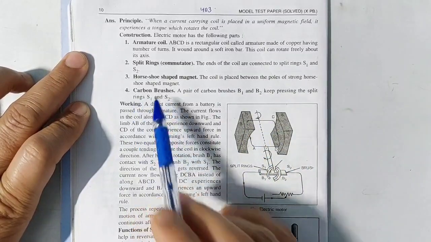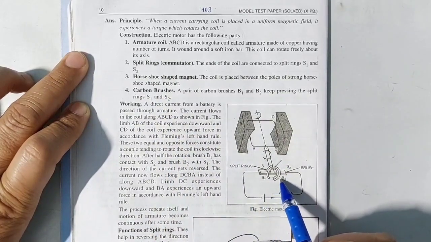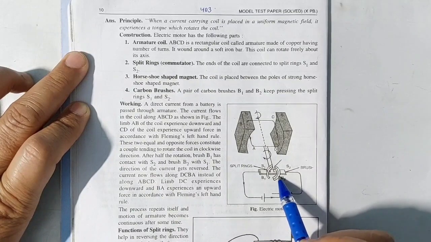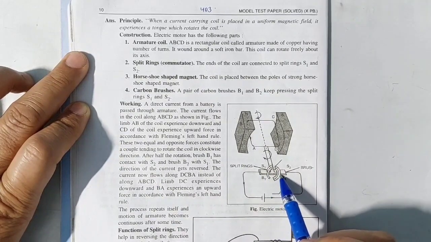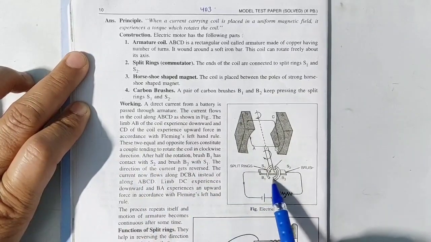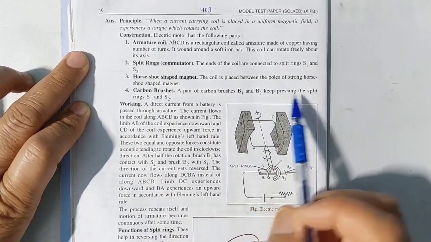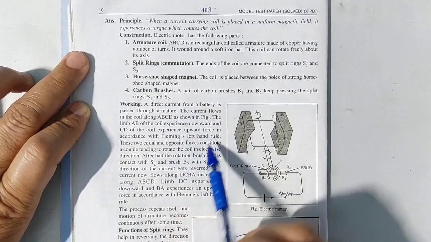Next are carbon brushes. These B1 and B2 are two carbon brushes which keep pressing the split rings. So what is their work? They keep pressing the split rings S1 and S2.